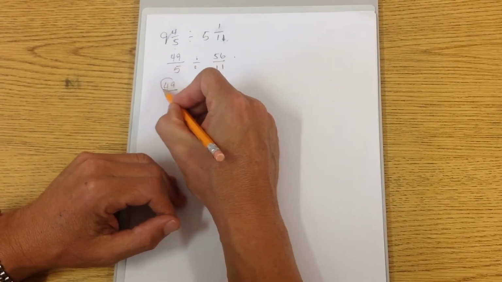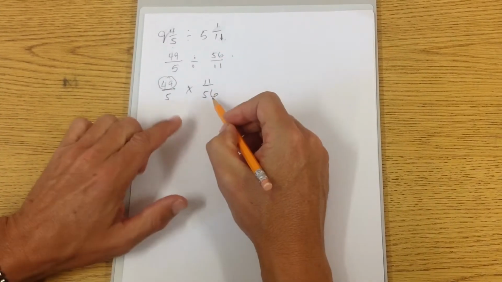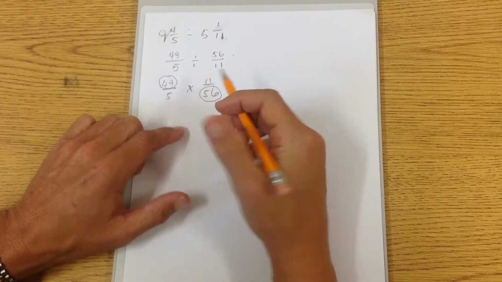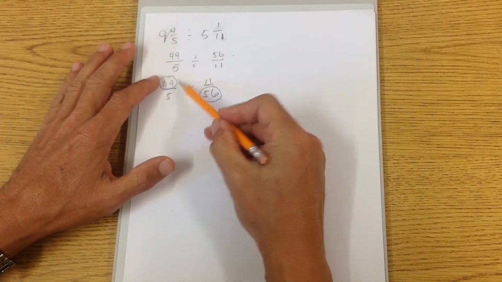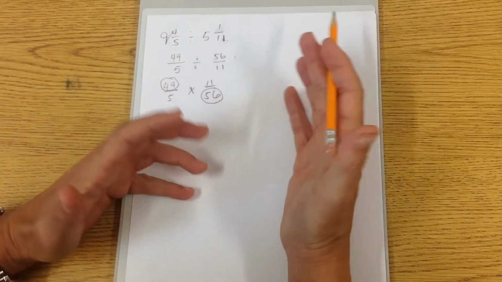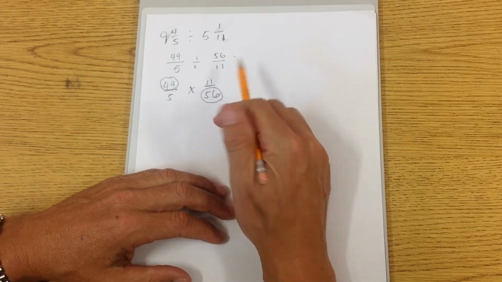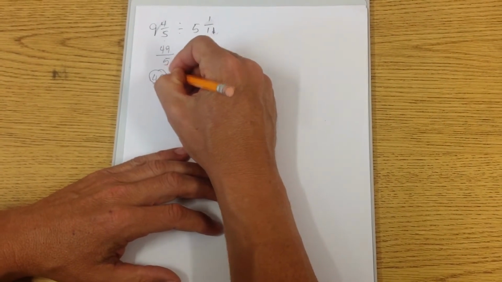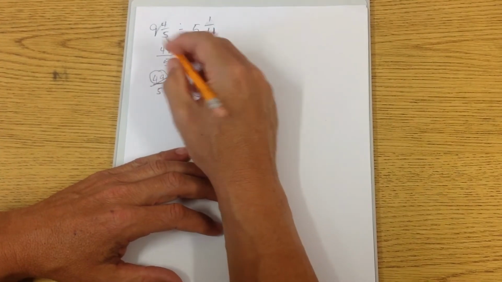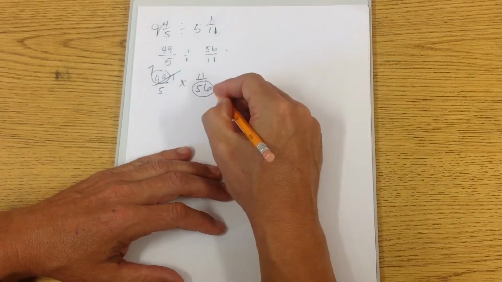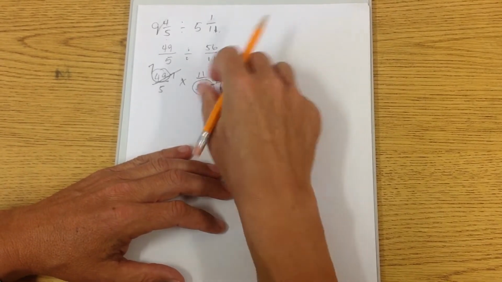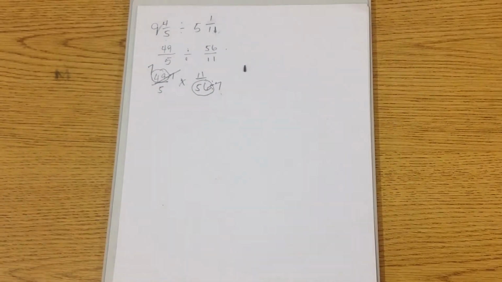You go to the first numerator and look across to this denominator. Is there one number that goes evenly into 49 and 56? What is the greatest common factor? In this case, it's 7. 7 goes into 49 7 times. 56 divided by 7 is 8.